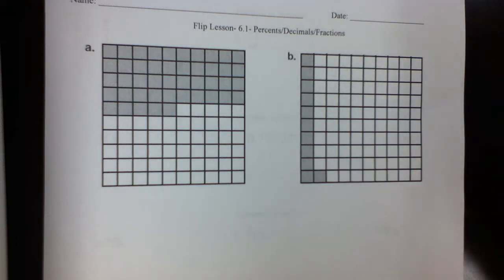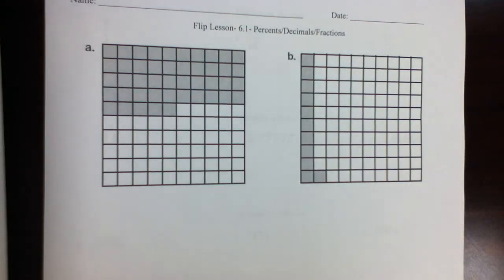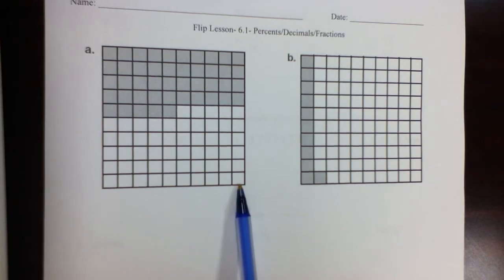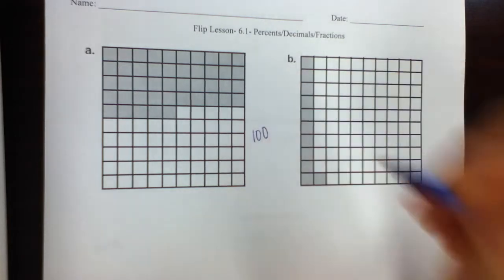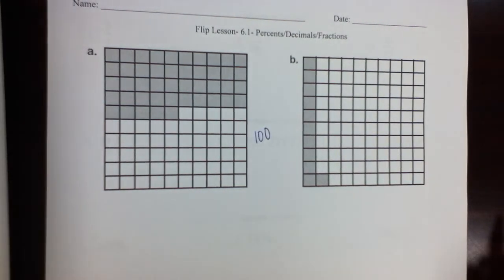Okay, so today we're going to talk about percents, decimals, and fractions. And what we have here is a block of 100 smaller blocks. So let's just write this here: 100 smaller blocks. Now we have to look to see how many blocks are colored in.